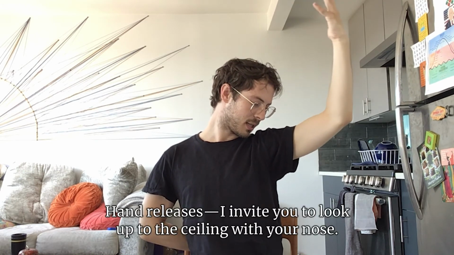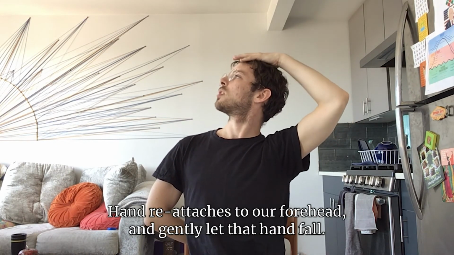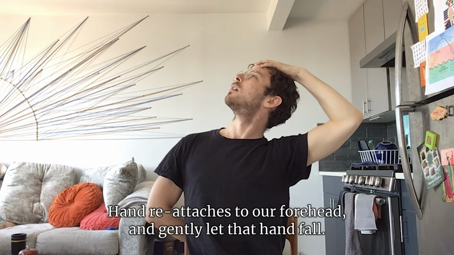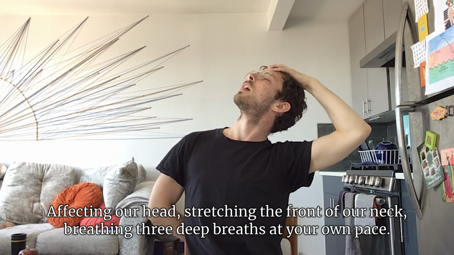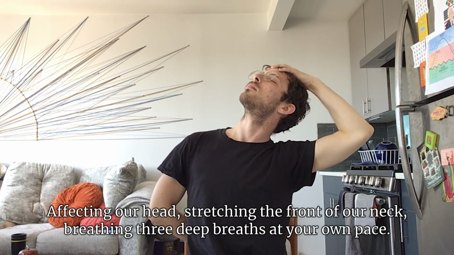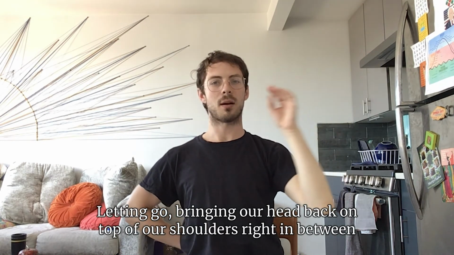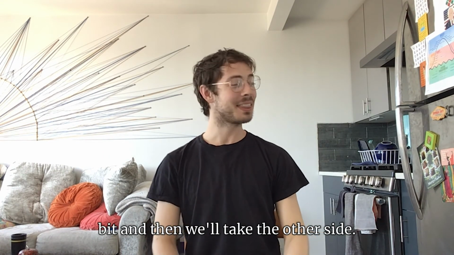Hand releases. I invite you to look up to the ceiling with your nose. Hand reattaches toward our forehead, and gently let that hand fall, affecting our head, stretching the front of our neck, breathing 3 deep breaths at your own pace. Letting go, bringing our head back on top of our shoulders, right in between our shoulders. I invite you to shake it out a little bit, and then we'll take the other side.